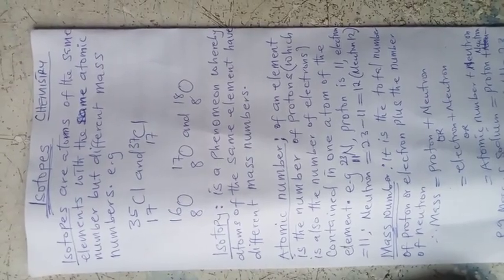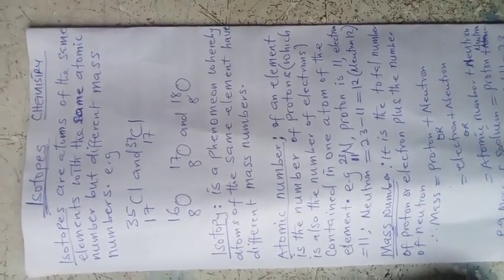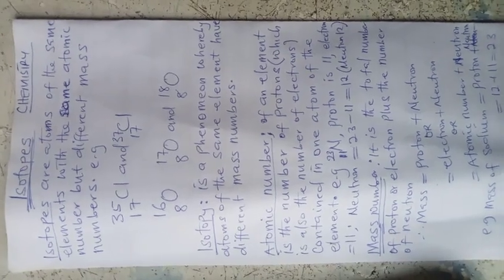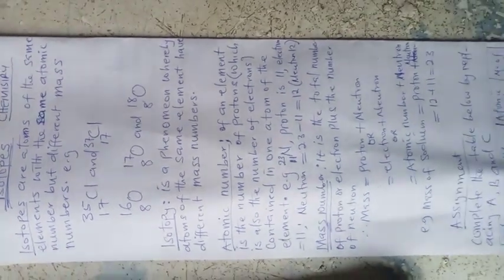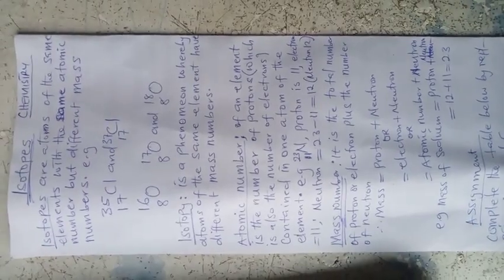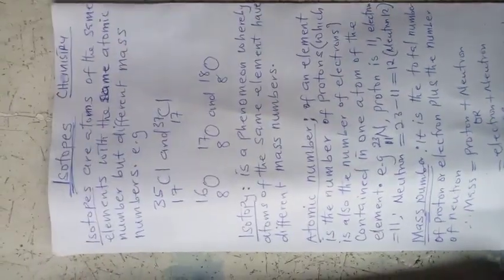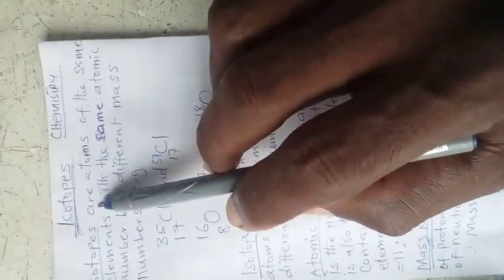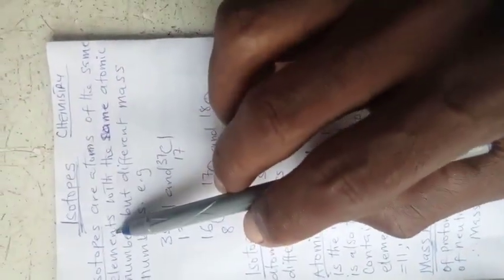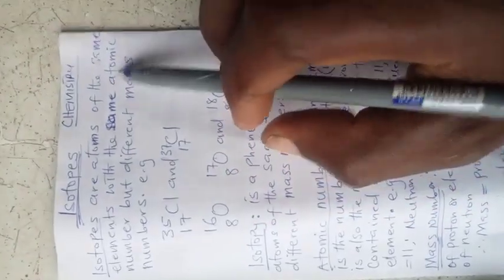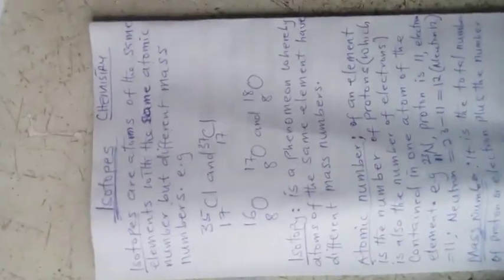Today we are going to be talking about isotopes in chemistry, atomic number, atomic mass, and isotopy. Now, what is an isotope? Isotopes are atoms of the same element with the same atomic number but different mass number. They have the same atomic number but different mass numbers.